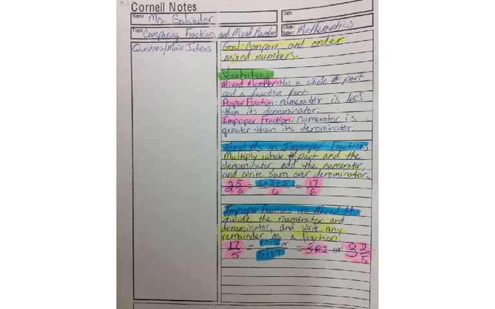Now I want you to take a minute to look at what your notes should look like thus far. So we've had a lot of vocabulary, we've had a couple examples, but a lot of words that we've been writing in our notes at this point. So take a minute and pause and compare your notes to my own just to make sure you have all the information you need.